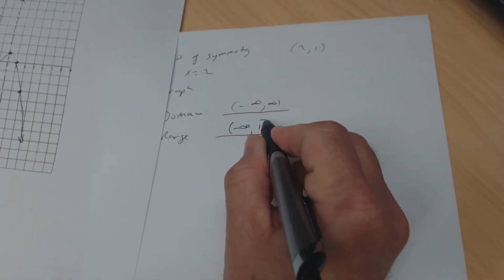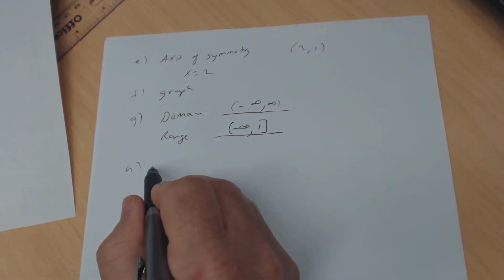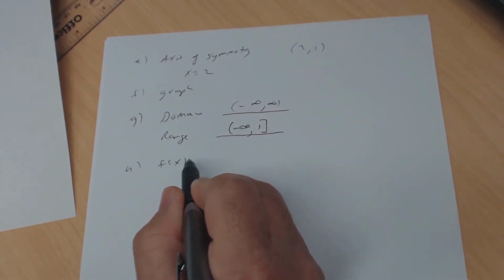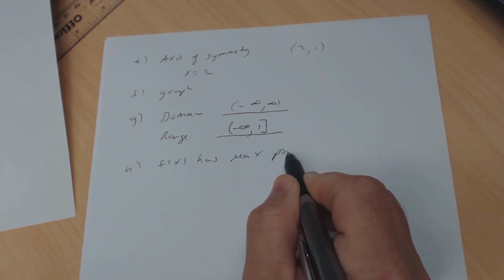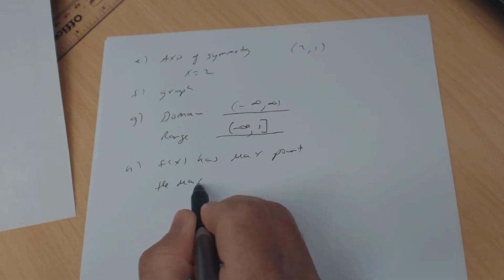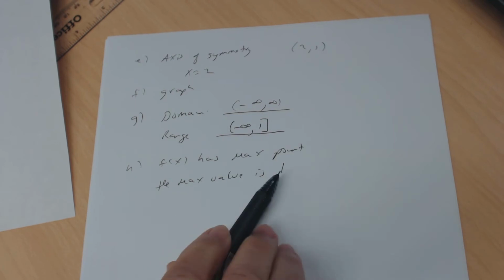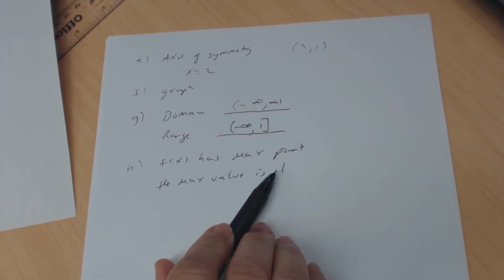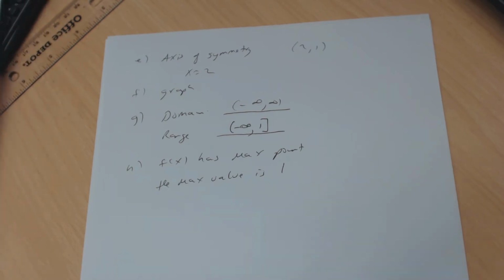So negative infinity to 1 with a bracket. And then for h, this is where you say f of x has a maximum point. So it is a maximum point, and the maximum value is 1. So that number here has to match this number here. Okay? All right, so that was number 2.